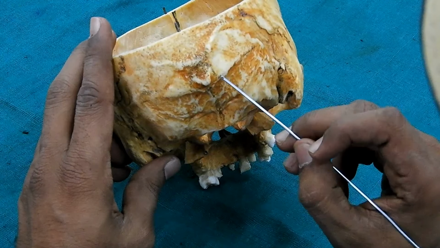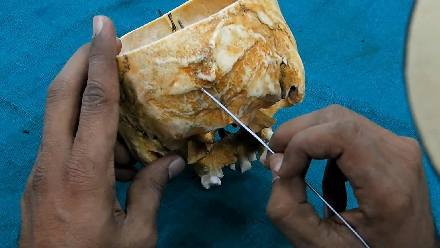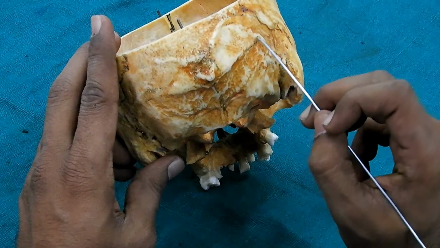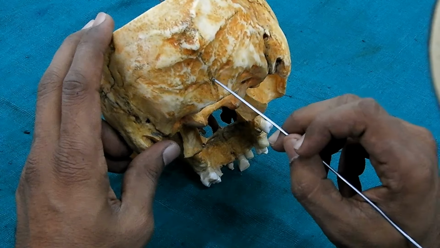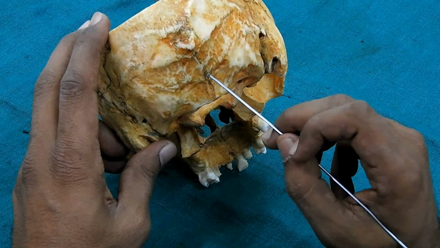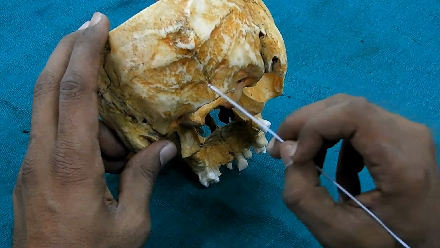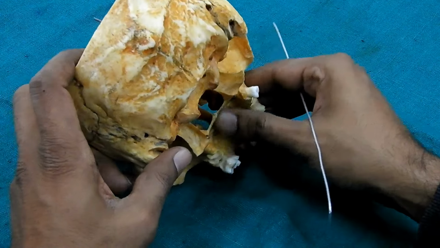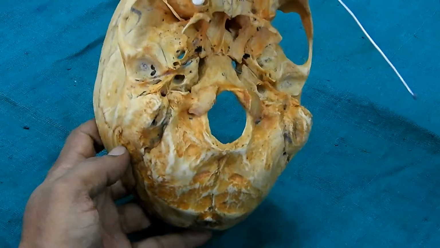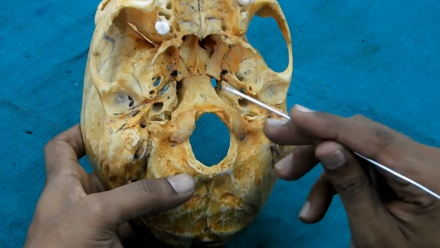Now from the lateral margin of the external occipital protuberance passes one curved line which is known as the superior nuchal line. Now a few centimeters below the superior nuchal line, from the middle of the external occipital crest passes another curved line which is known as the inferior nuchal line. So this is the median area of the posterior part of the Norma Basalis. Now talking about the lateral area.